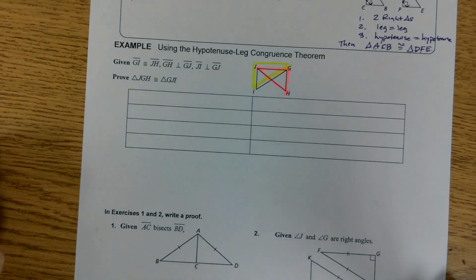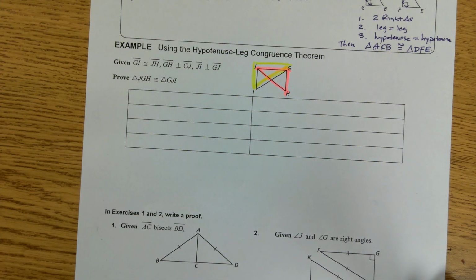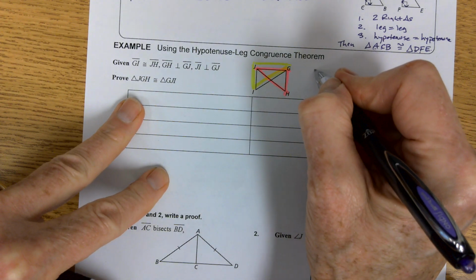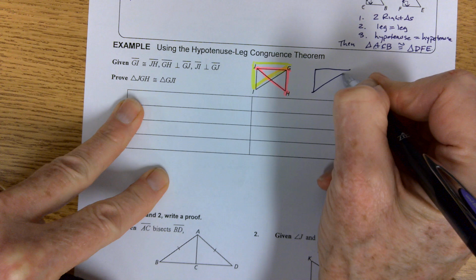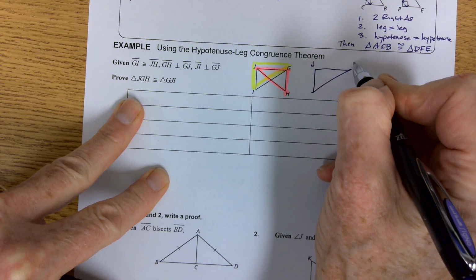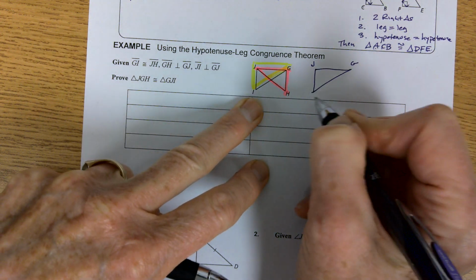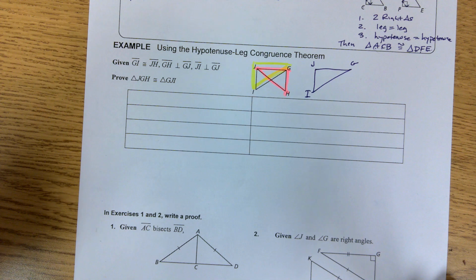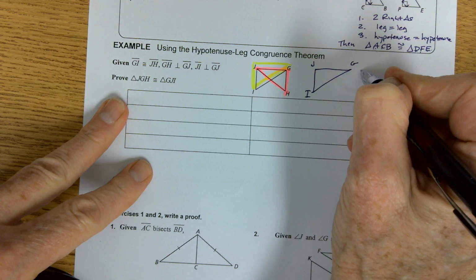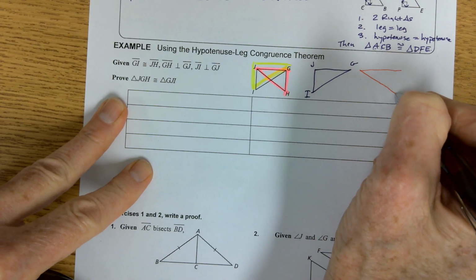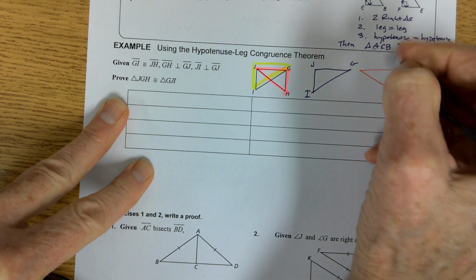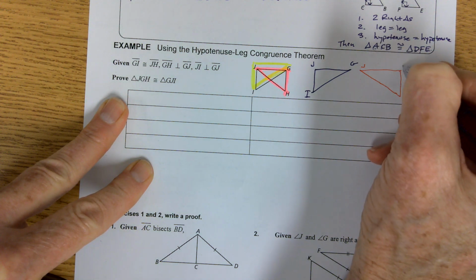That is really hard to see, so I'm going to split the 2 triangles up so that it's easier for my eyes to look at. Okay, so I'm going to do this triangle here, which is JGI, and then I'm going to write JGH. All I'm doing is splitting them up. It's the same triangles.